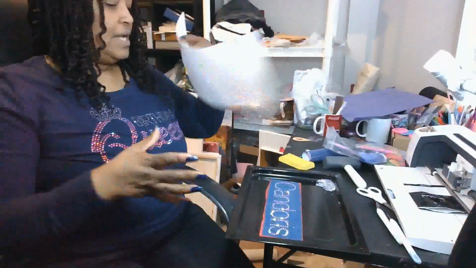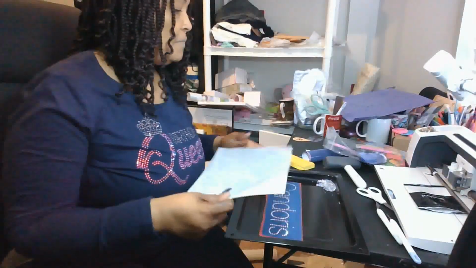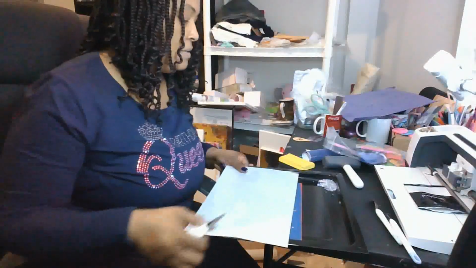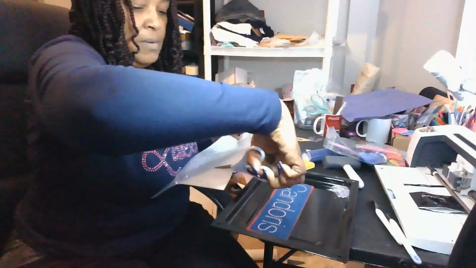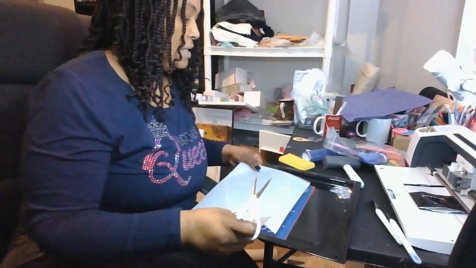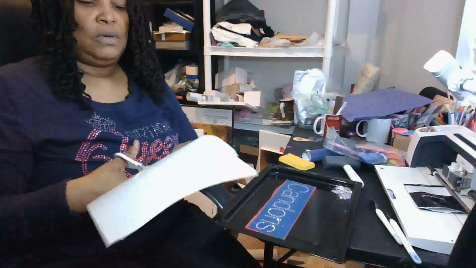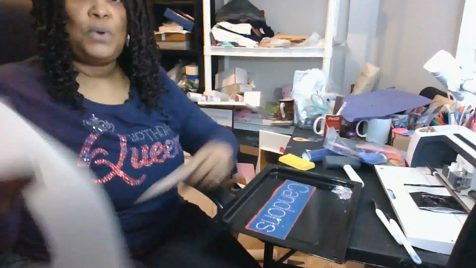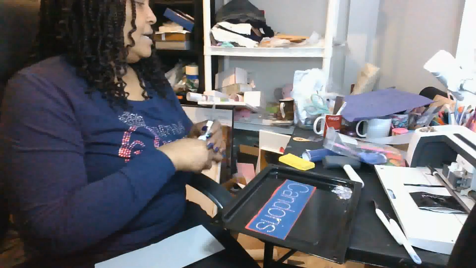All right, so we're now going to take this and we're going to cut off a piece that's large enough to pick up our design for us. So I'm going to go about here. And then I'm going to come across about there. All right, so I'm going to cut this out large enough to pick up my rhinestones. Remember, I said I wouldn't need the full sheet, so I'll be able to use this other part for another design.